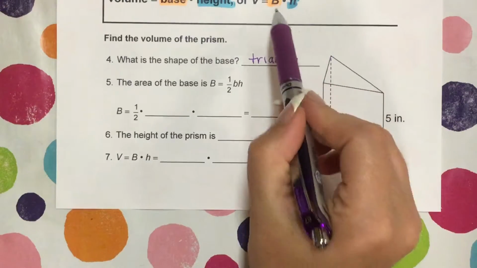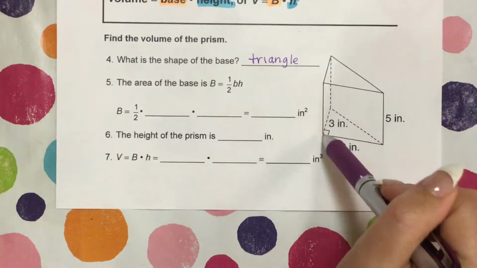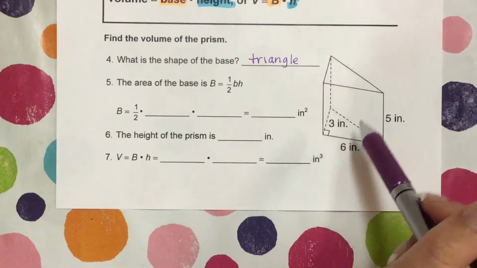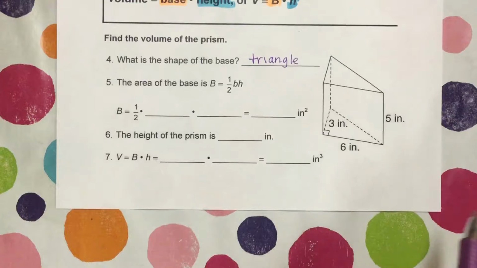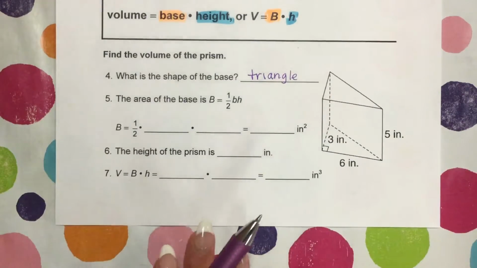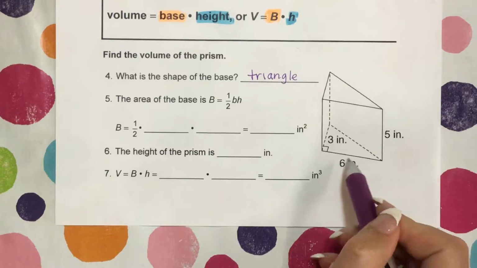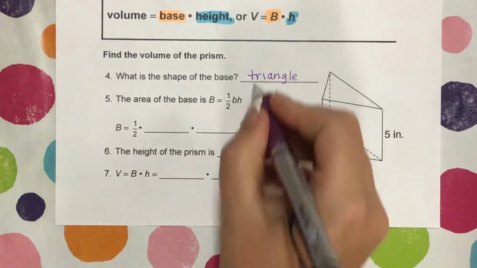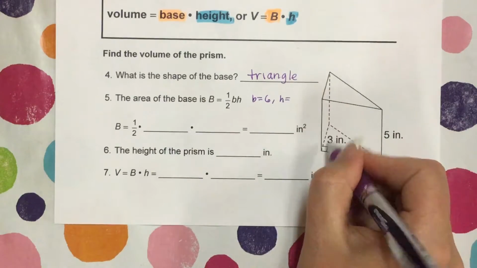Now the formula says we need to find the area of the base. Since the base is a triangle, we need to find the area of this triangle, and the area of a triangle equals 1/2 base times height. Okay? So we're going to determine what that value is. The area equals 1/2 times the base, which we're going to call 6. So b is going to equal 6, and the height is going to equal 3.